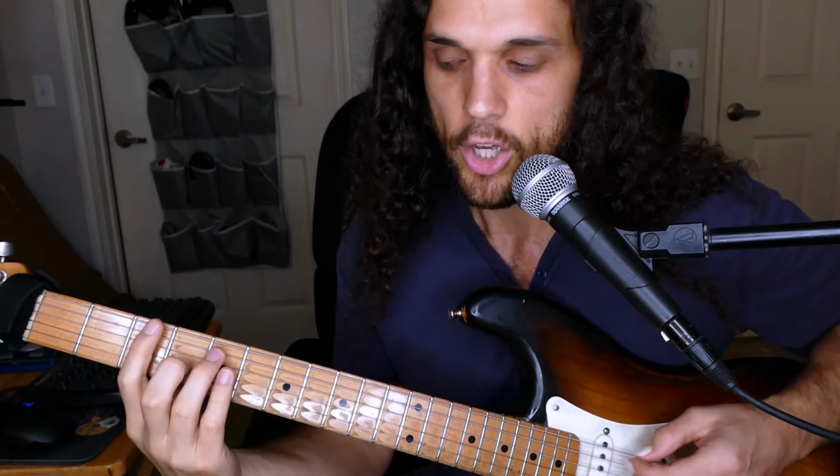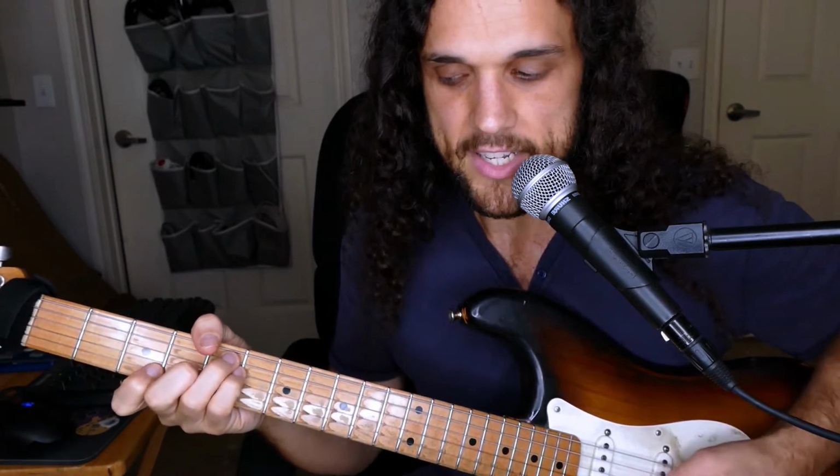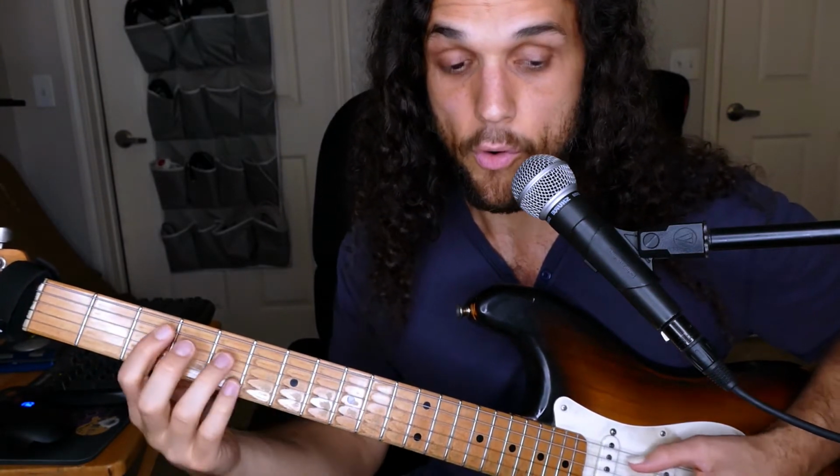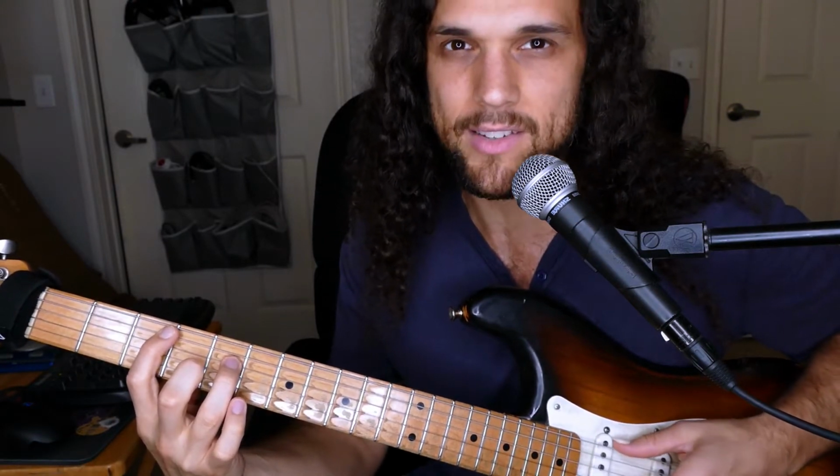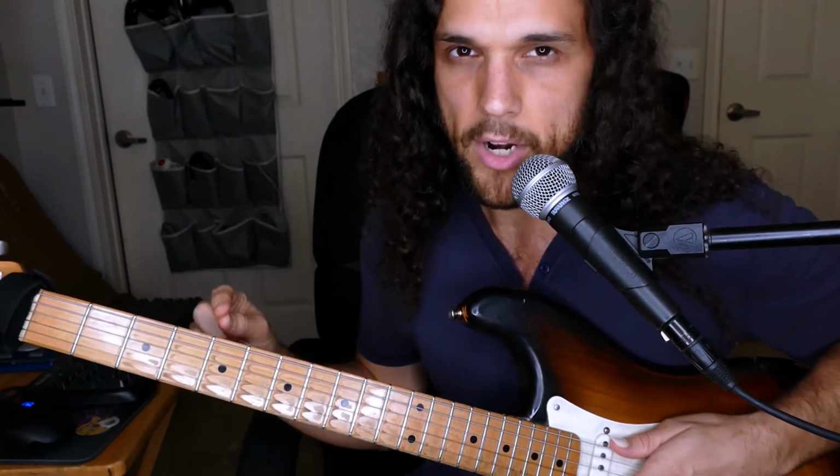So let me play this in a progression. I'm going to play 1, 5, 4, minor 4 in the key of G. So G is our 1, D is 5, C is 4, and then C minor is minor 4, right? So you can hear that setup quality that happens the moment I play that chord.